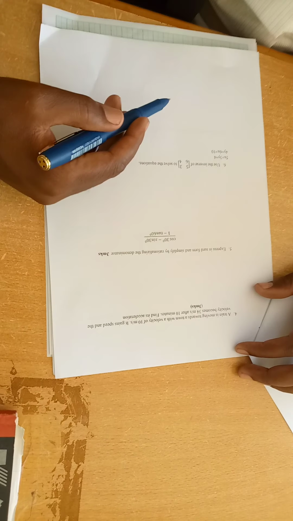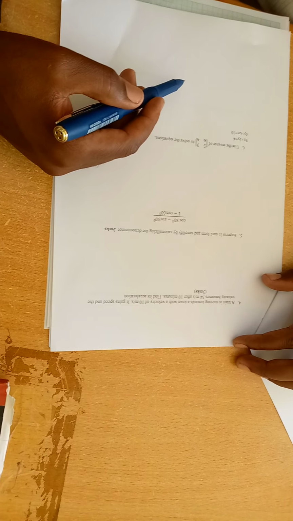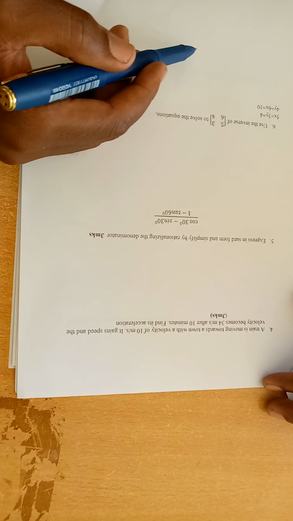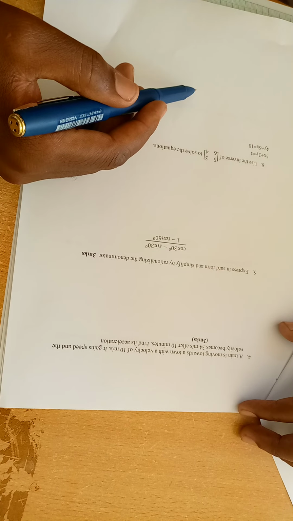So we have a train which is moving towards a town with a velocity of 10 meters per second. It gains speed and the velocity becomes 34 meters per second after 10 minutes. So find its acceleration. So solution.